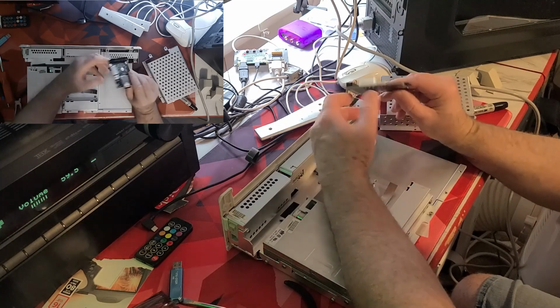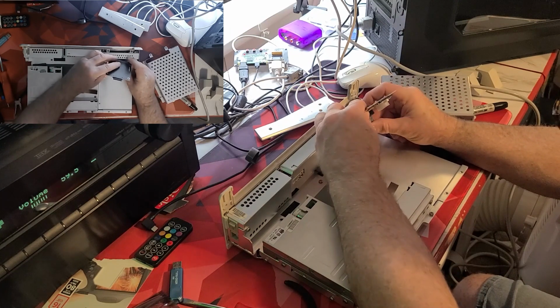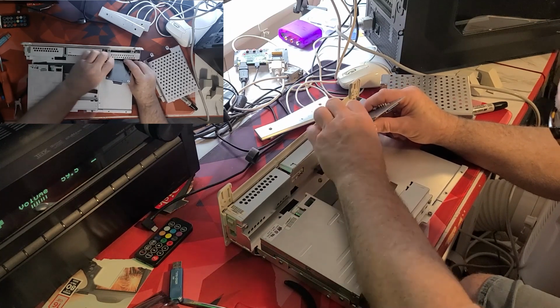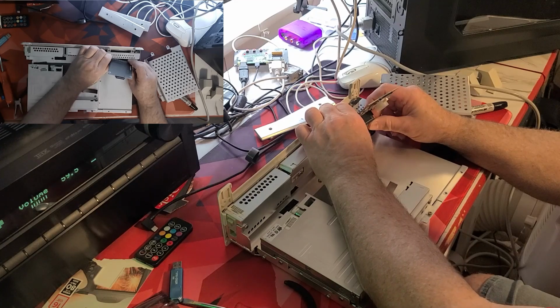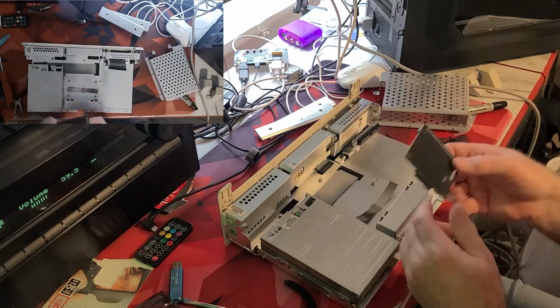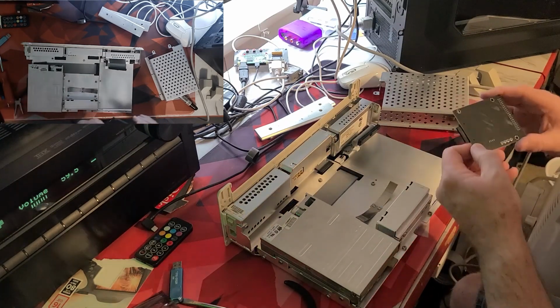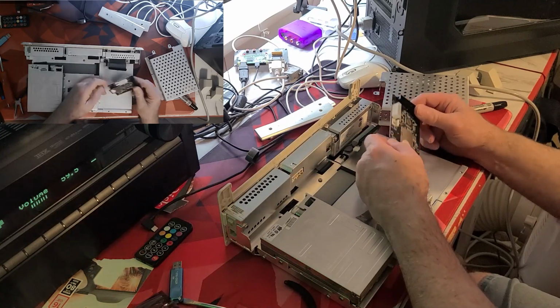So there's our IDE to SD card adapter there. That'd be replacing our hard drive. If we put it in the original place where the hard drive goes, we'll have no access to the SD card. So I'm looking at my options here. If I use the original IDE cable for the hard drive, then it's going to have to go under that cover because it's very short.